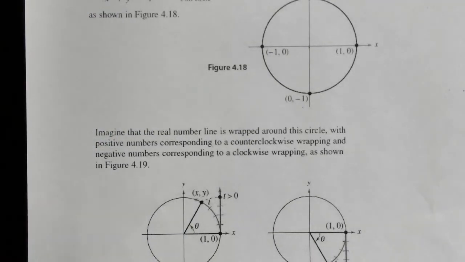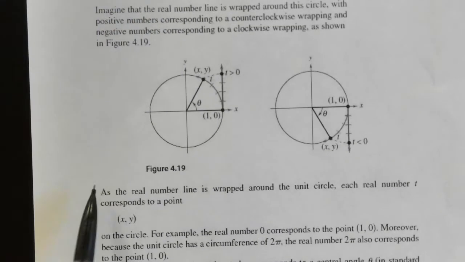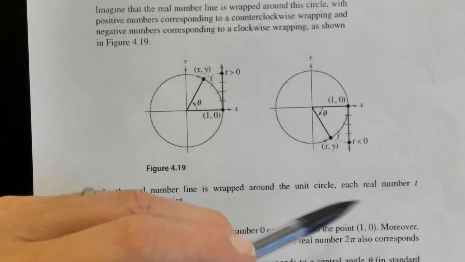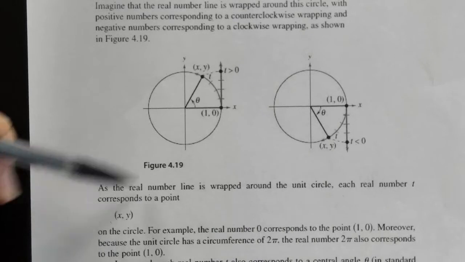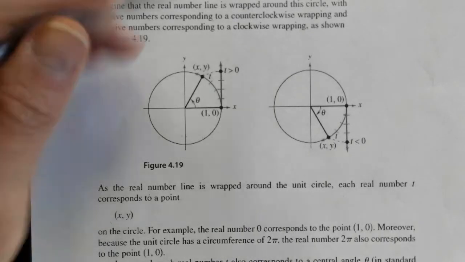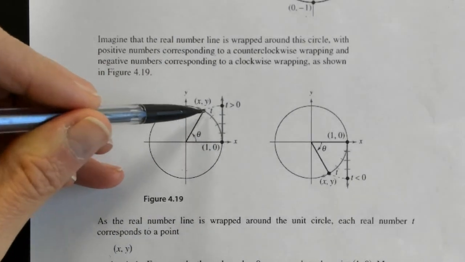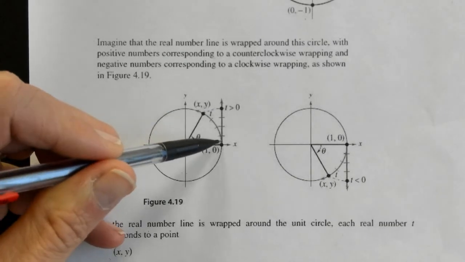And so as the real number line is wrapped around this circle, each real number designated as t corresponds to a point on this circle, with an x-coordinate and a y-coordinate. Every time you've got a point on this circle somewhere, that x-y coordinate corresponds to a length t.